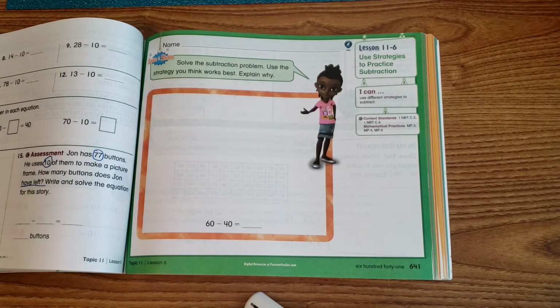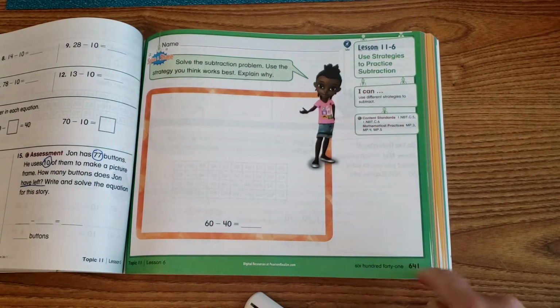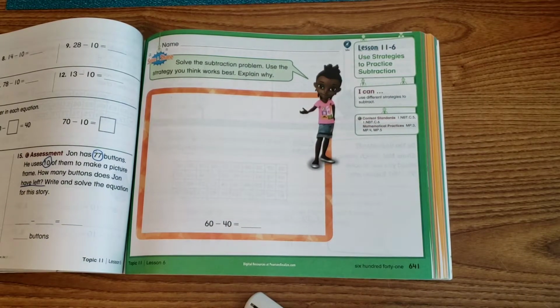Hey boys and girls, today we're going to look at lesson 11.6 in our math books. It's found on page 641 and it's about using strategies to practice with our subtraction.